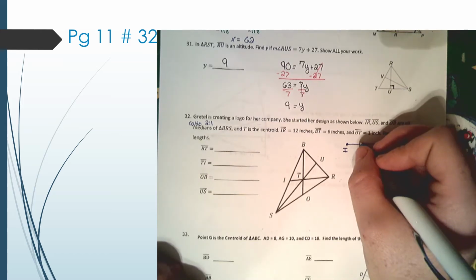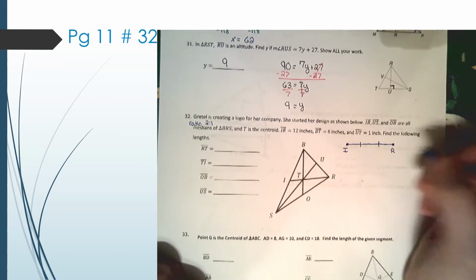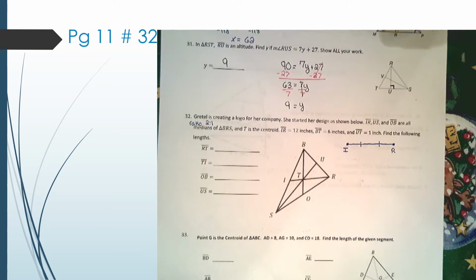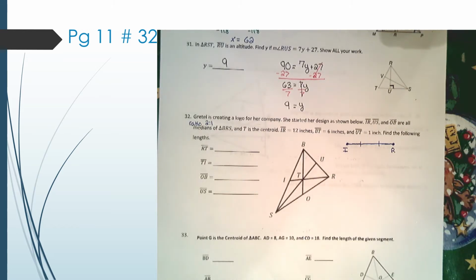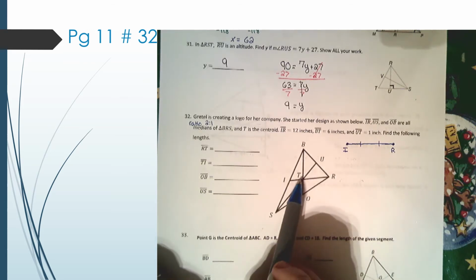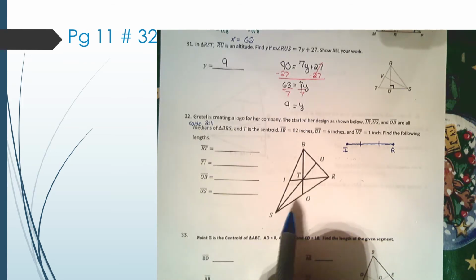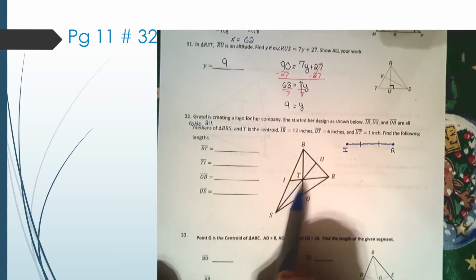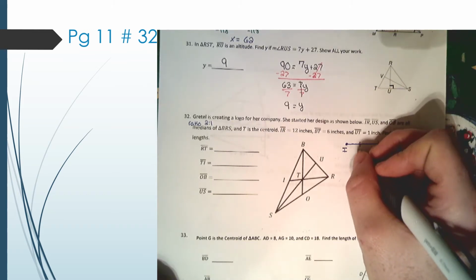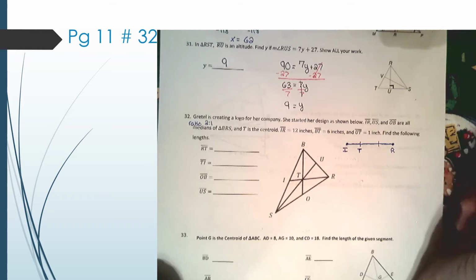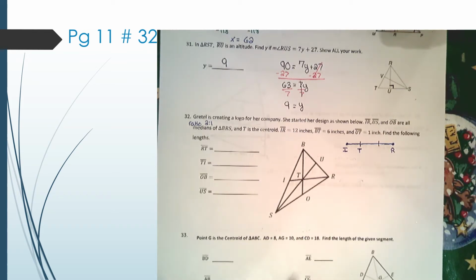So that means it has a total of 3 equal parts. So I broke it up into 3. 1, 2, 3. Now I got to figure out where T, my centroid, is going to go. So I'm going to look at what it's closer to. T is closer to the I. So I'm going to put my T at this one here.